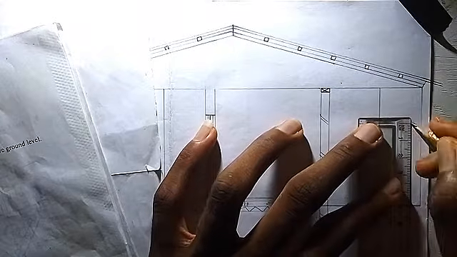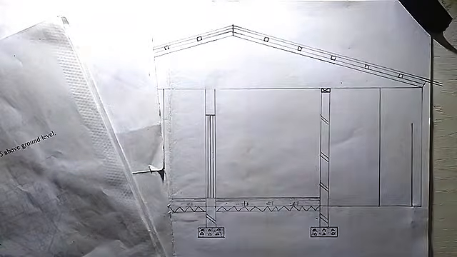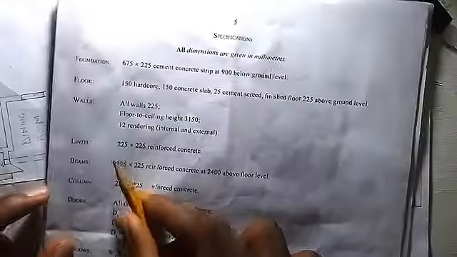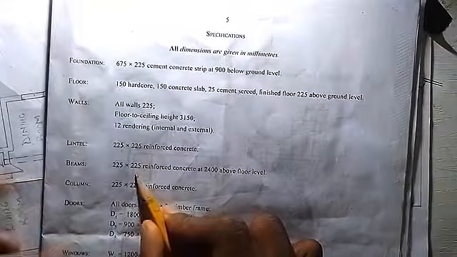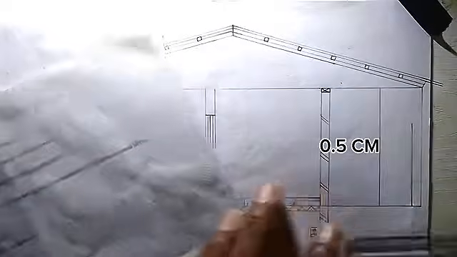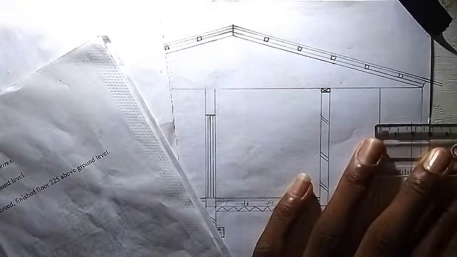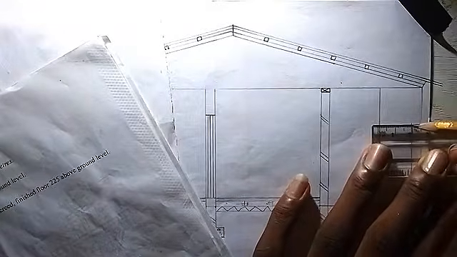So at this part we're having our beam here, and the beam is 225 by 225 reinforced concrete. So 225 into 50 is giving us 0.5. So the width of the beam is 0.5. So here we're having 0.5 cm. The beam has to join with this wall here. Good.